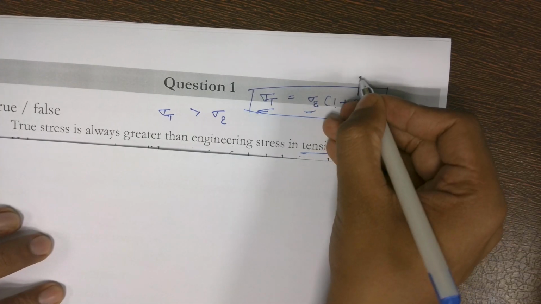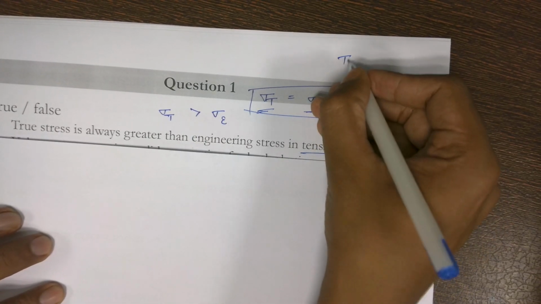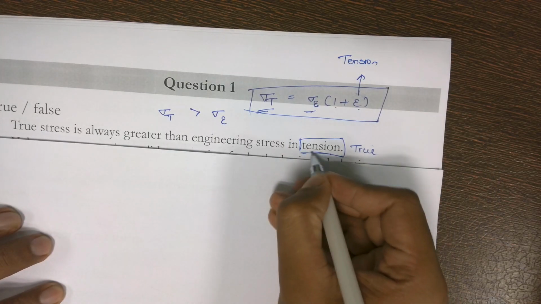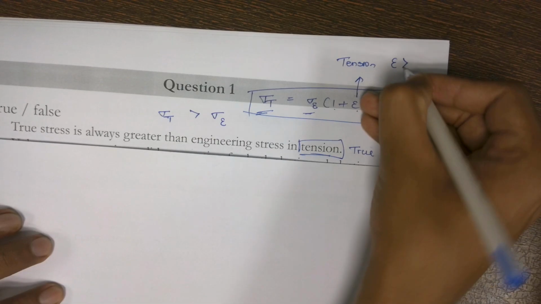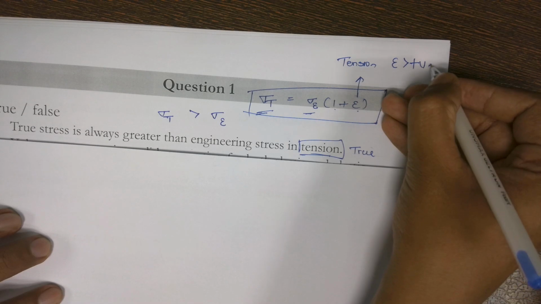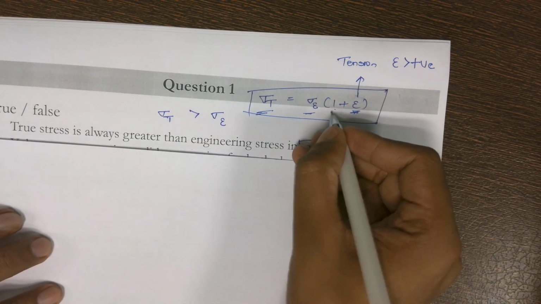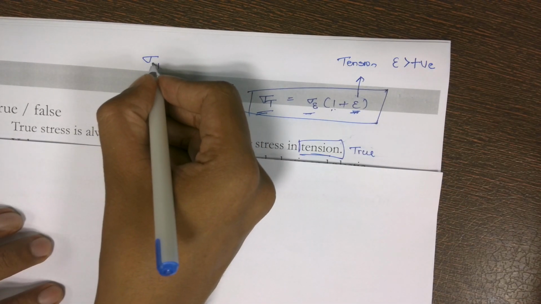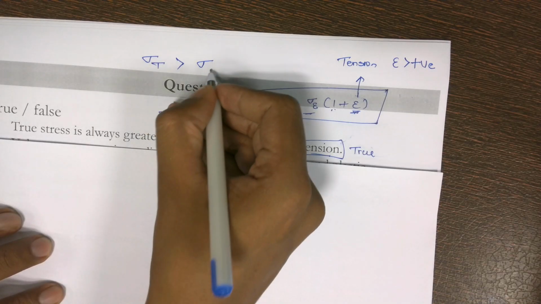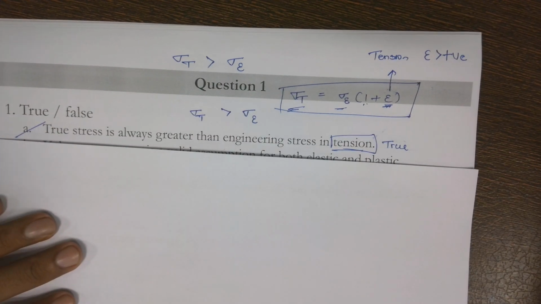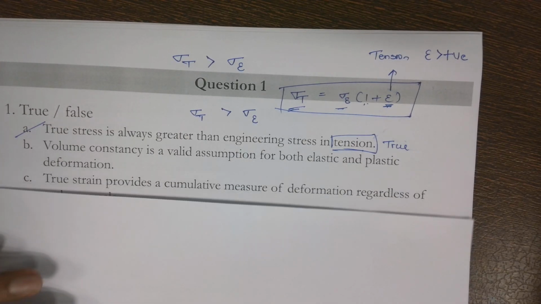And in the case of tension, which is specified over here, the strain will always be positive. Since this is a positive quantity, it is going to add over here, and so the true stress will be greater than the engineering stress. Okay, so with that we have solved the first part of this. If any doubt in this, let me know. If not, let's go to the next part.